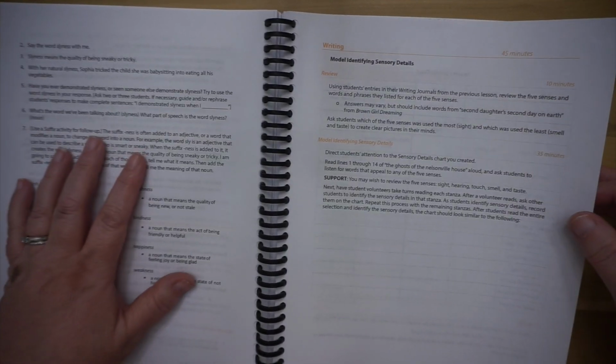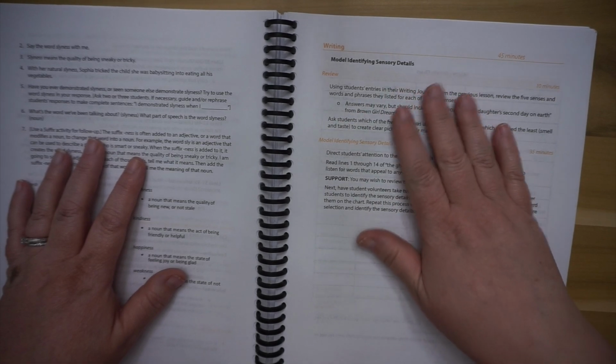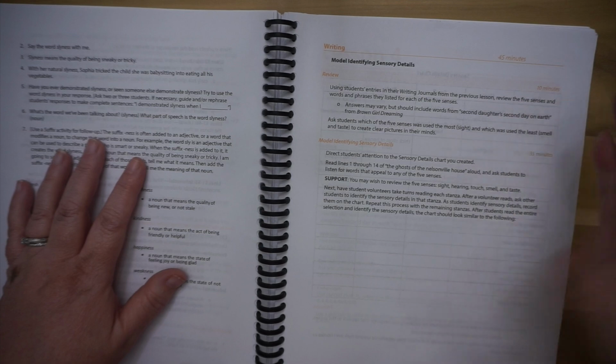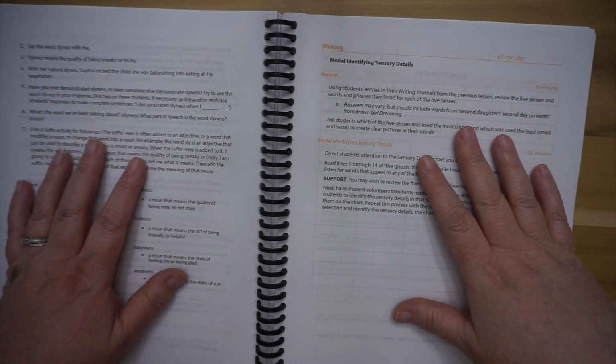And then it would move into the writing portion. And this, I think in their pacing guide, would be on a separate day. We did a lot of it on the same day.